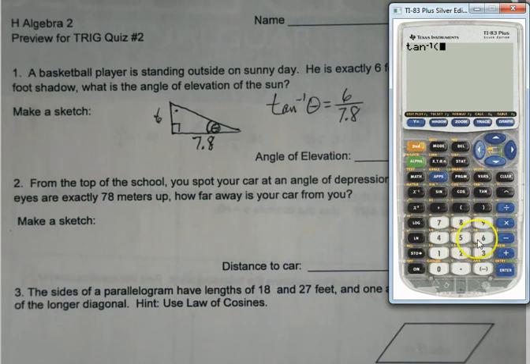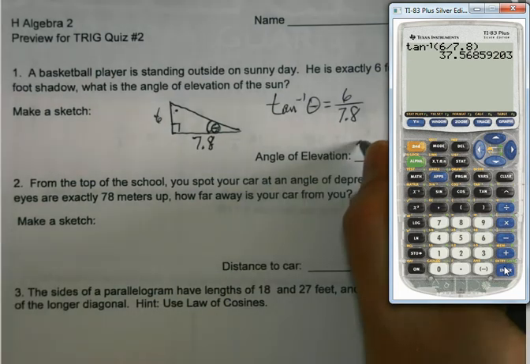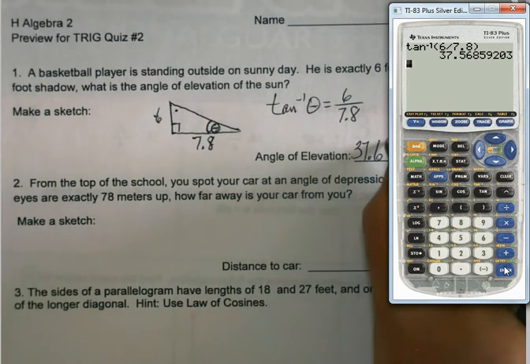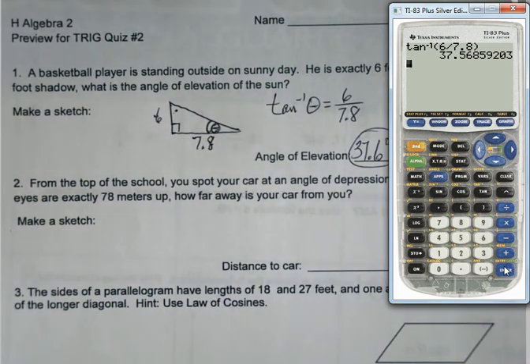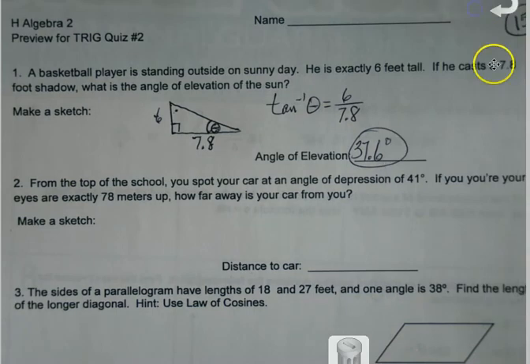That's how I get the angles. And again, typically with these, if you don't see something otherwise, we're always going to tenths on sides, degrees, whatever it happens to be. So 37.6 degrees looks like a good answer to me. And that's how we'd work this.